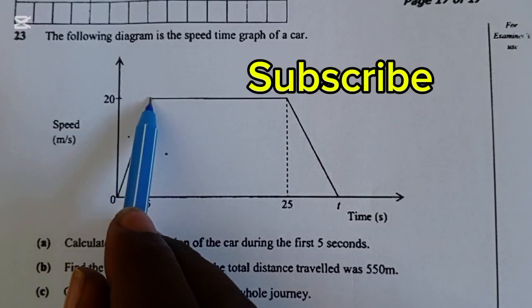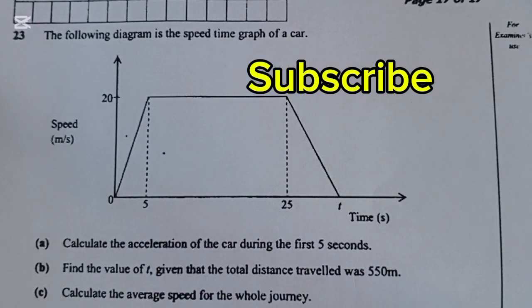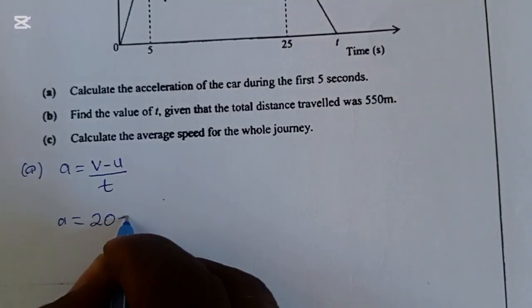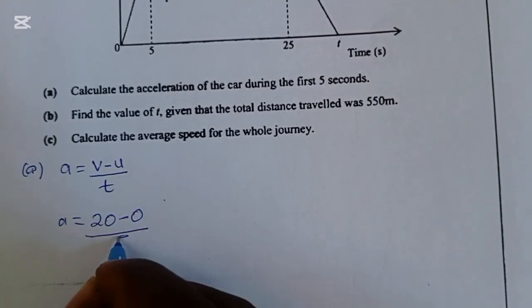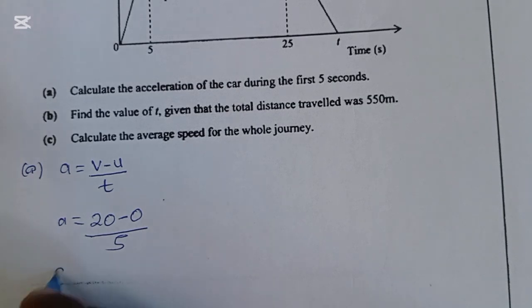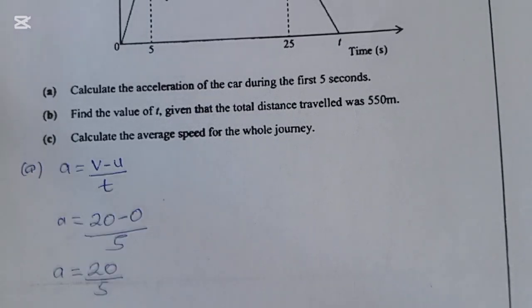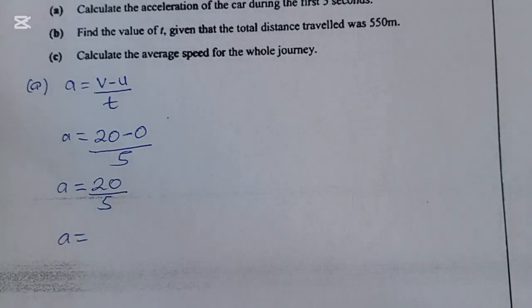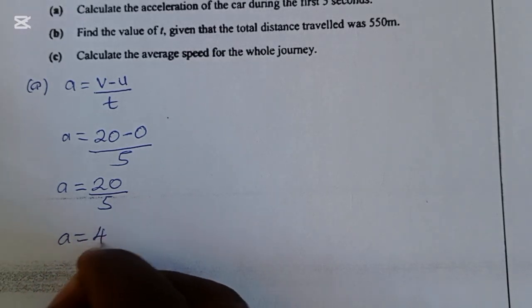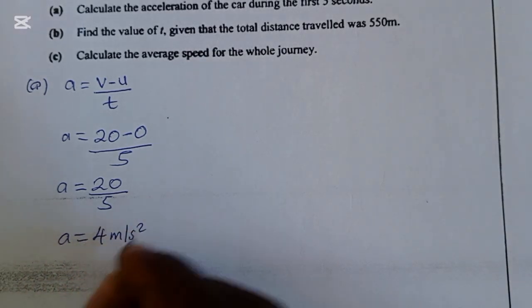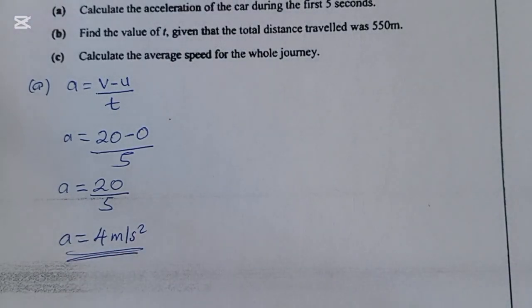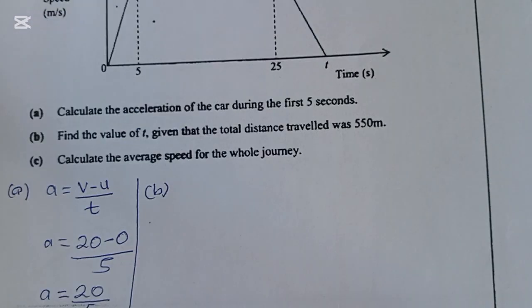The time taken is 5 seconds. 20 minus 0 over 5. So acceleration is 20 over 5, which is 4 meters per second squared. So that is our acceleration.